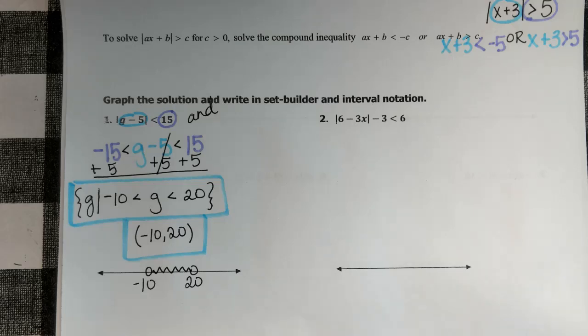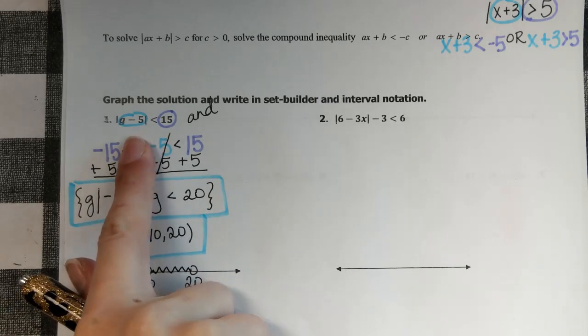All right. Number 2, I've got the absolute value of 6 minus 3x, minus 3, is less than 6. What's my first step? I can't decide if it's an and or an or till the absolute value bars are isolated. There's going to be times where that might flip. What would cause it to flip? Multiplying or dividing by a negative. So do not get in the habit of identifying it first, only if it's already isolated.